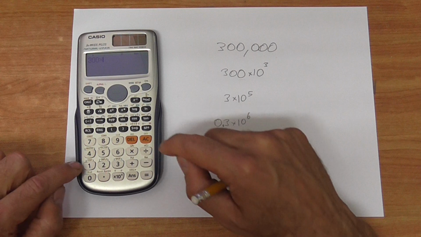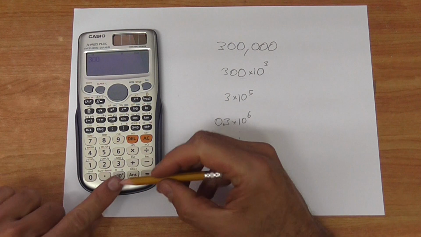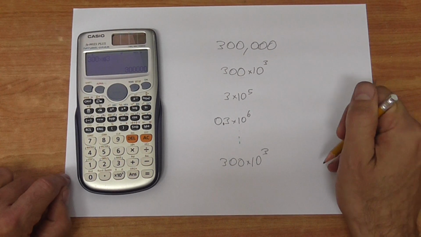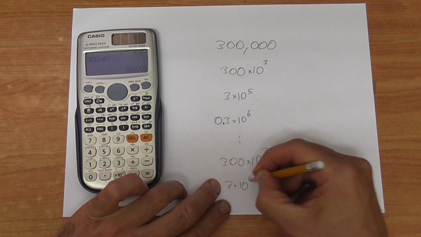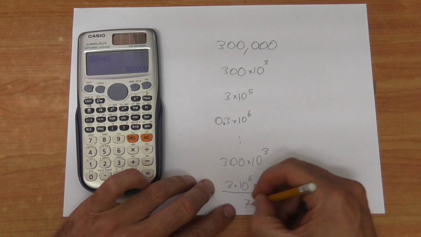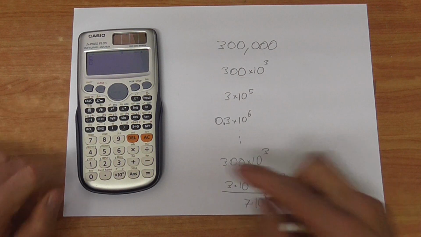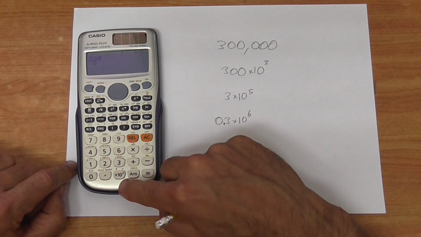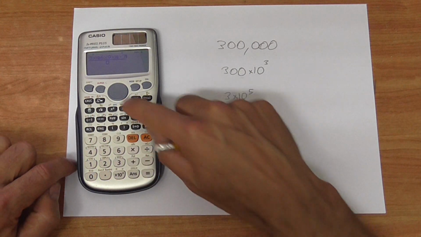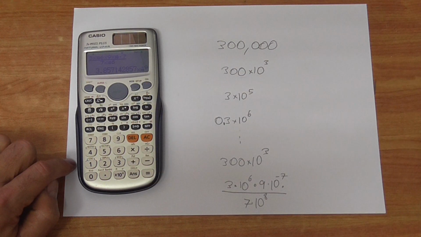I don't do this, multiply by 10 to the power of 3. It's long. What I do is I write 300, this button, 3, equals, and it gives me back the 300,000. Suppose I want to write this fast: multiply 9 times 10 to the power of minus 7, divided by 7 times 10 to the power of 8. So I open my fraction button and 3 multiply 10, 6. Multiply 9, this button, minus 7. Divided by 7, this button, 8. And I get the answer.